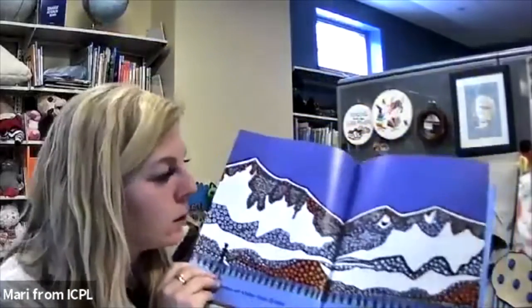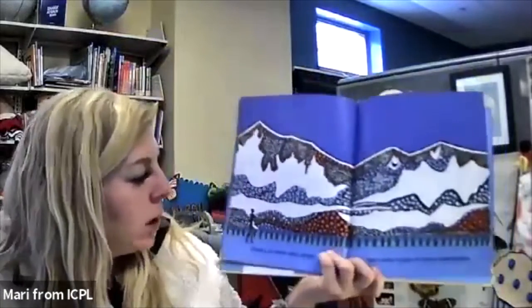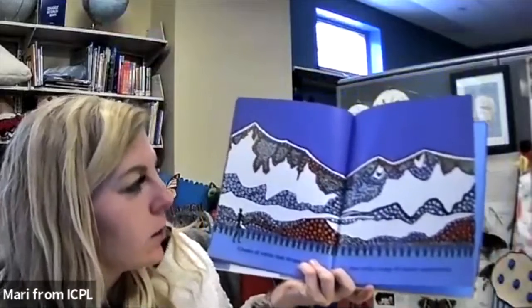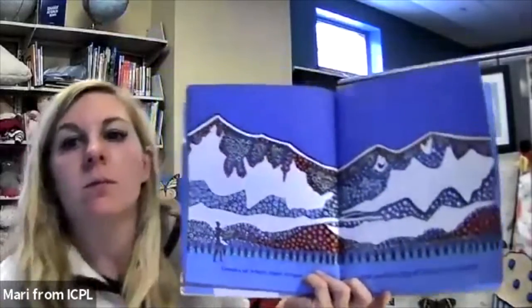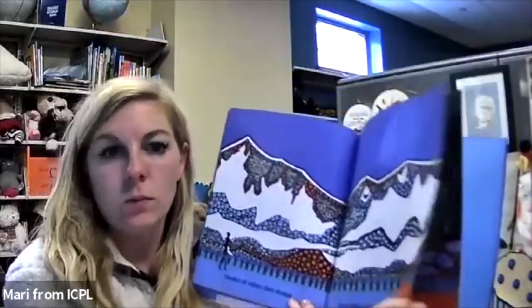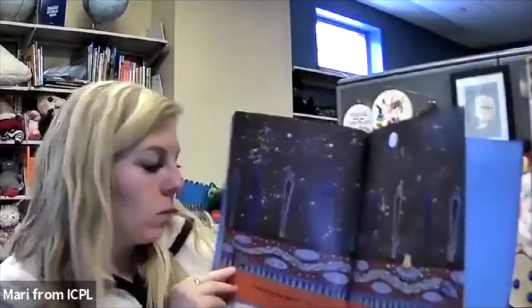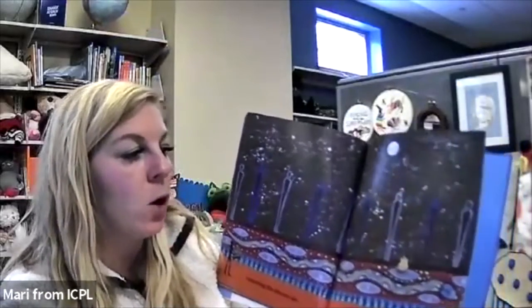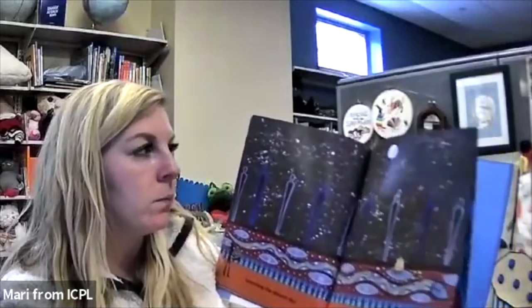Really cool lines going on. Cloaks of white that drape the rocky crags of snowy mountains. Learning the desert sky by the warmth of an open fire.